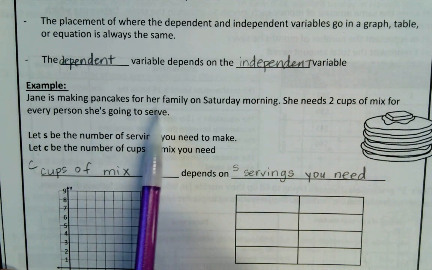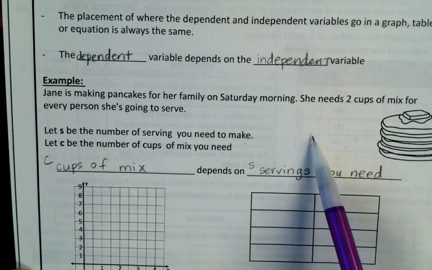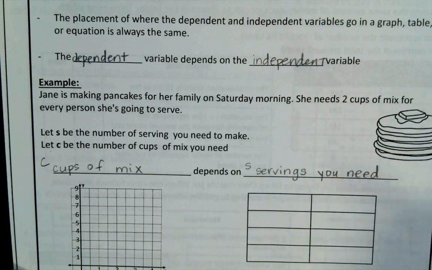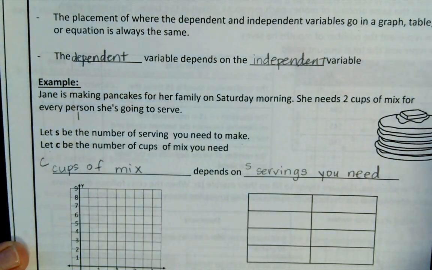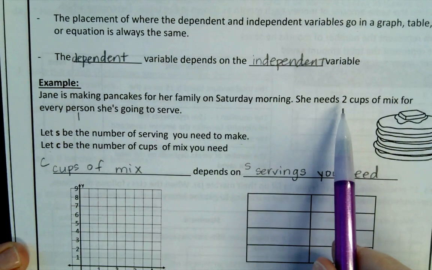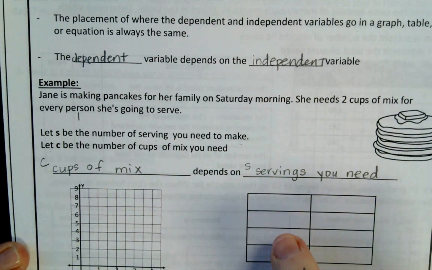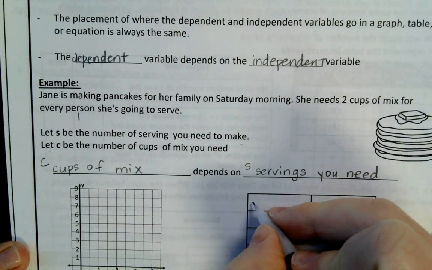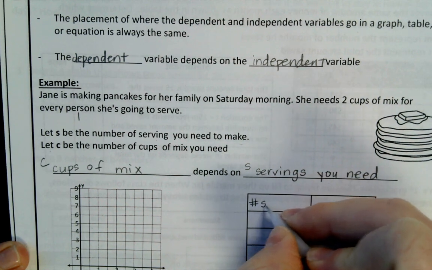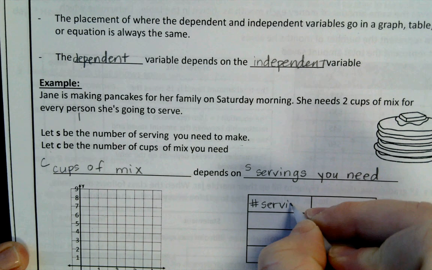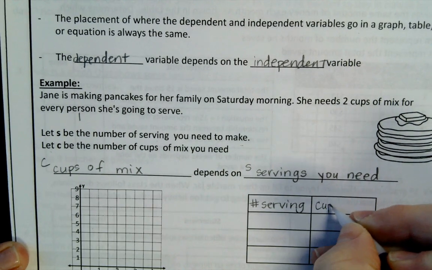So she's making pancakes for her family on Saturday morning. She needs 2 cups of mix for each person. So we're going to say each person is 1, and each person gets 2 cups of mix. So for my table, we're going to come over here first. We're going to say the number of servings and then the cups of mix.